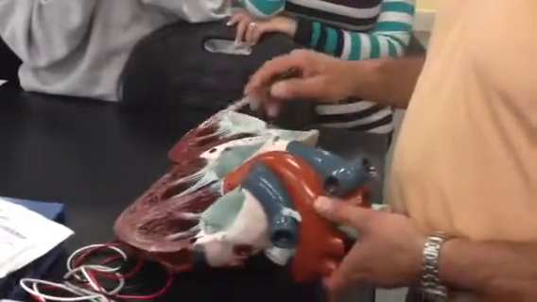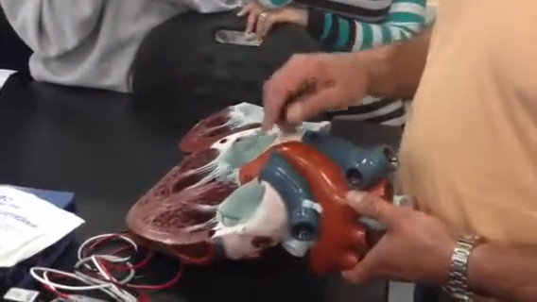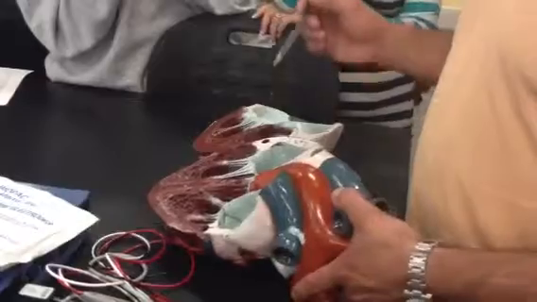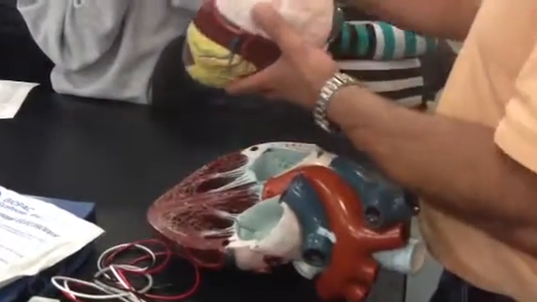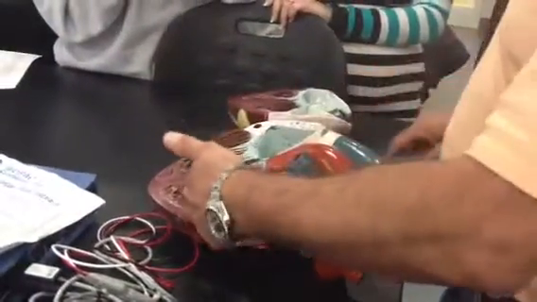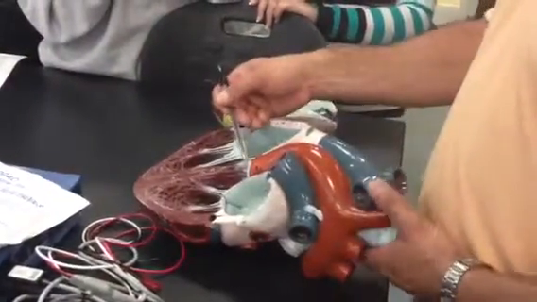Valves: right side, tricuspid; left side, bicuspid. Separating the right ventricle from the pulmonary trunk is the pulmonary semilunar valve, inside here. Separating the left ventricle from the aorta is the aortic semilunar valve.